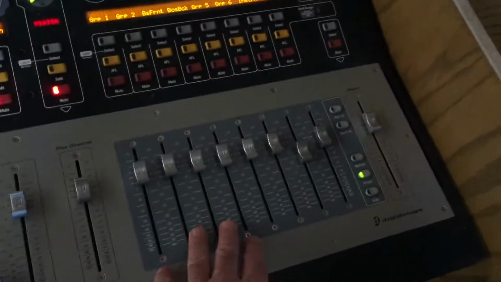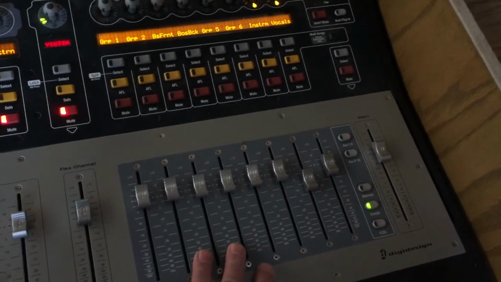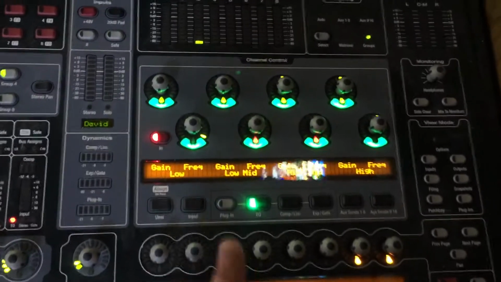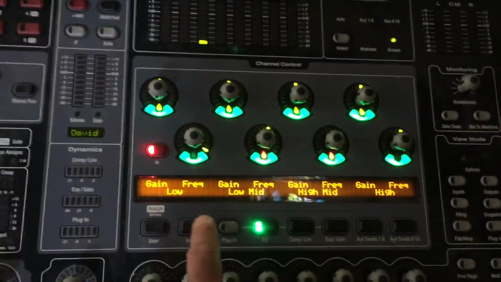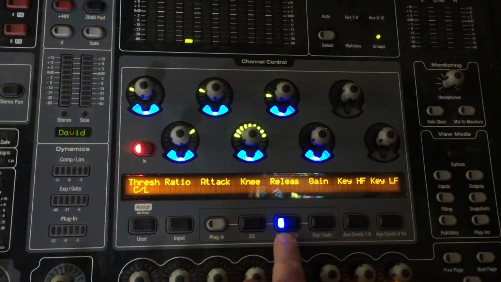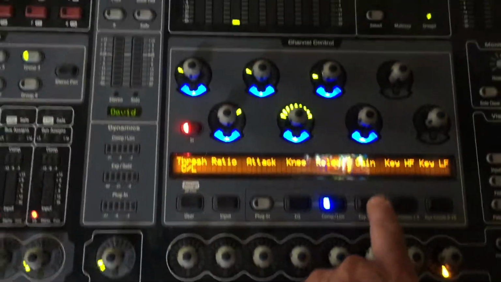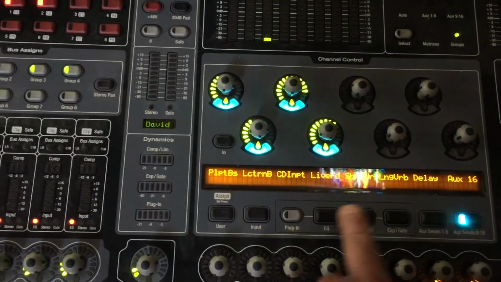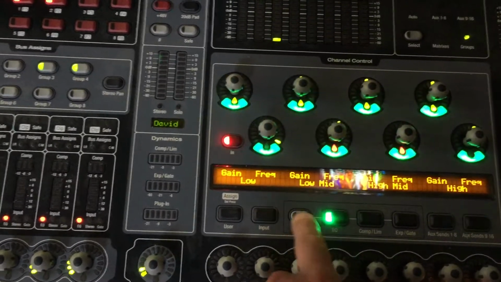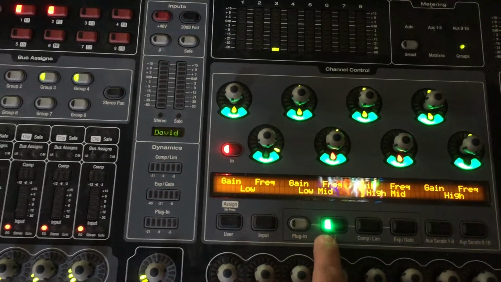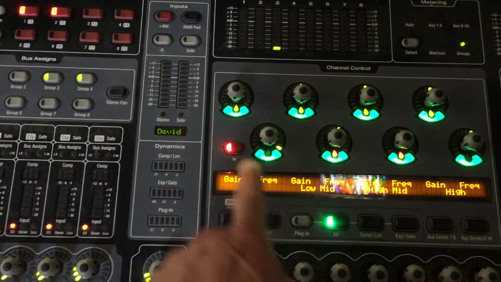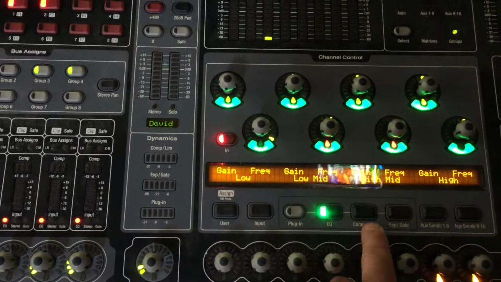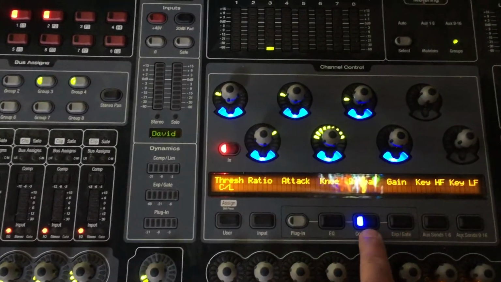These 8 faders can be a combination of things. Then above that, we have the channel controls, which can be compressors, expander gates. You can address aux sends if you want, even the plug-ins here. The EQ is in here for the channel. There's the in and the out. Lights go on and off. When you change to the compressor limiter, it changes color.